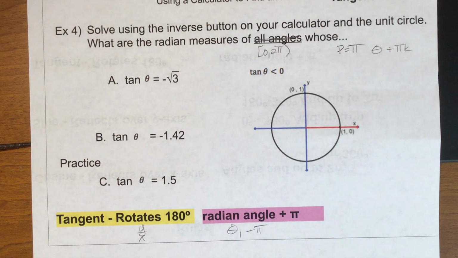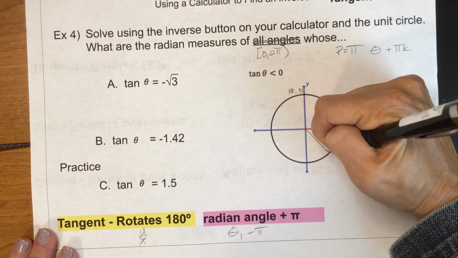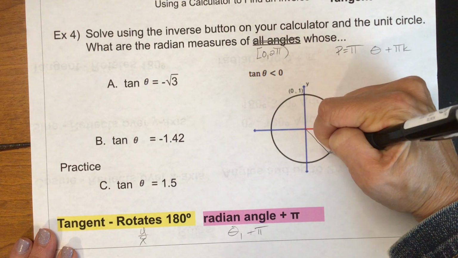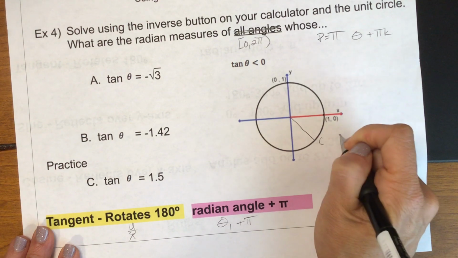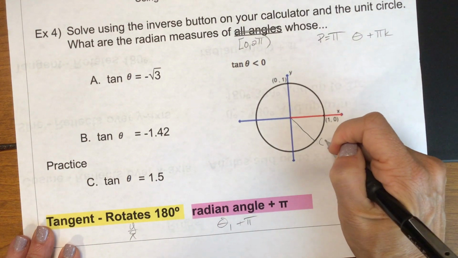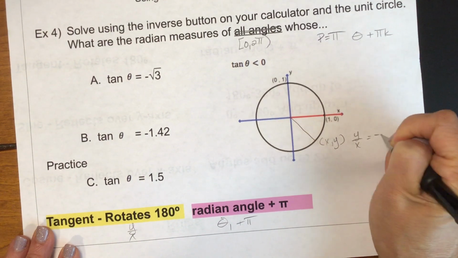So it's a little bit harder to figure out where these are in the unit circle. But if we remember from when we went over inverses, that tangent inverses are only in quadrants 1 and 4, we can assume that tangent of negative root 3 is out here, and whatever the x and the y are here, that y over x gives you a negative root 3.